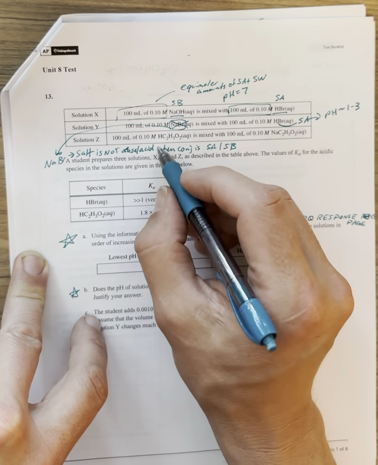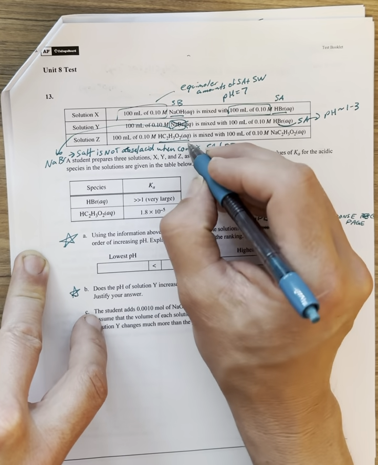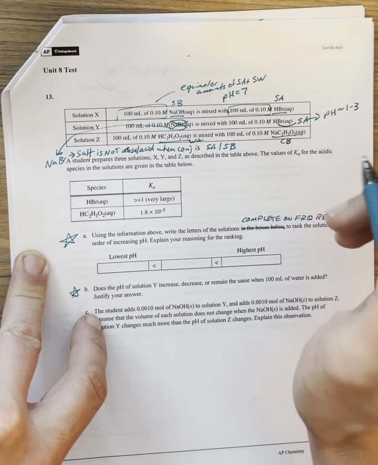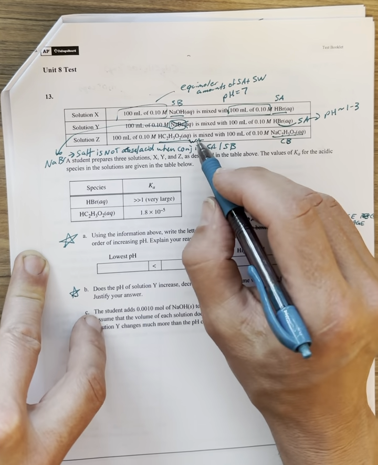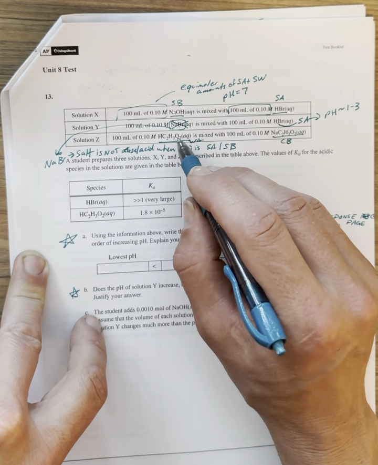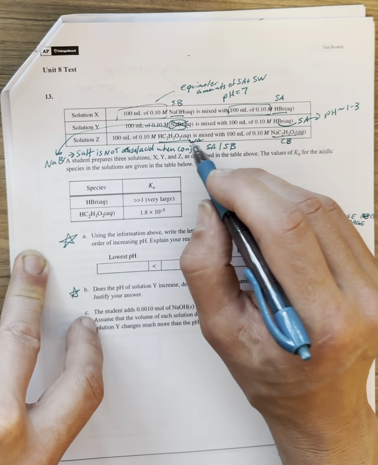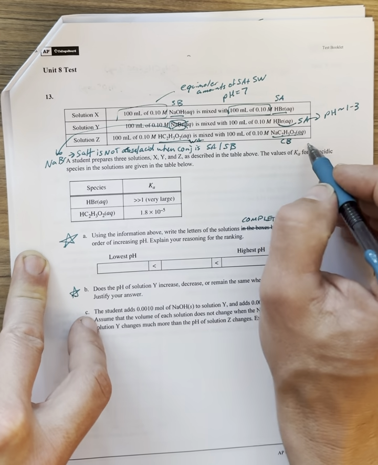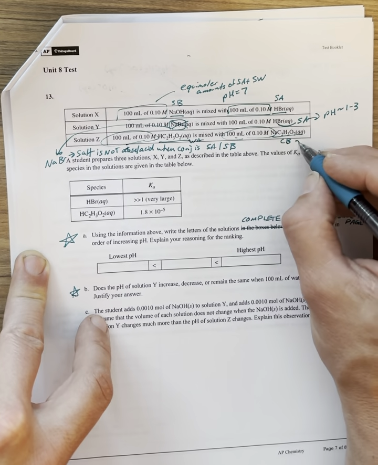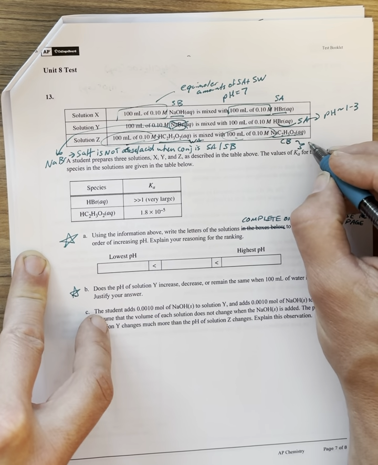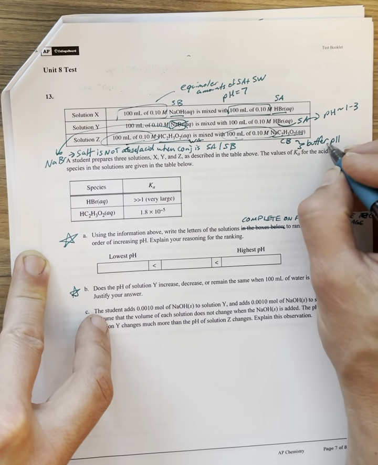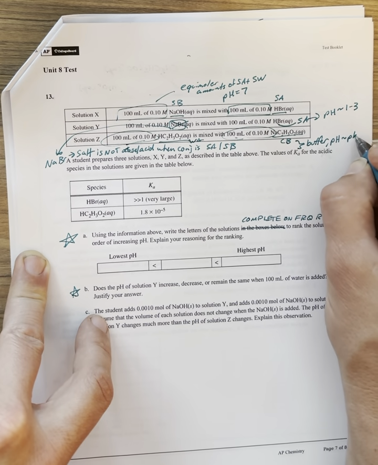Okay, so then we have the last one. It's a weak acid and its conjugate base. How do we know this is a weak acid? Well, because it's not a strong acid. There's just too many atoms in this formula for it to be part of that crew. So weak acid, conjugate base, and again we have equimolar amounts. So what is that? That is a buffer. And since they're equimolar, pH is going to be about the same as pKa.